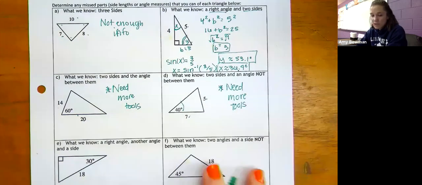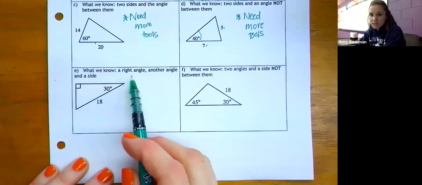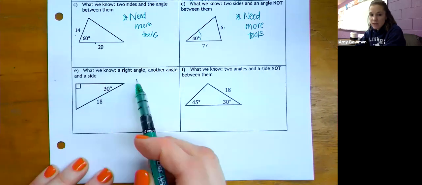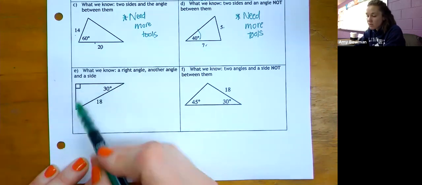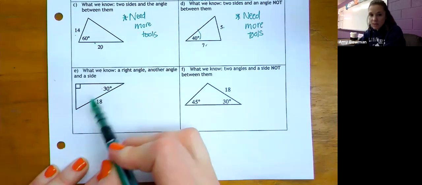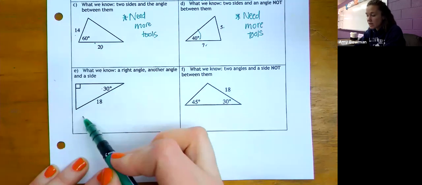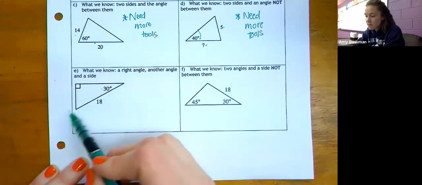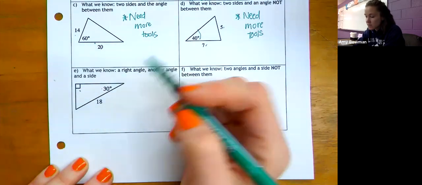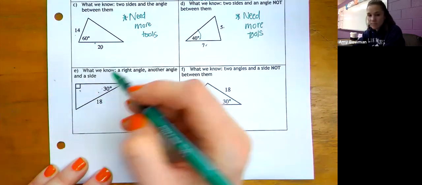Okay, next down here, this is a right triangle, so I have a right angle, I have 30-degree sides, I have the hypotenuse. Right off the bat, I know that if this is 90 and this is 30, then this has to be the remaining amount when I subtract those two from 180. So immediately I know I can find this. So 180 minus 90 is 90, minus 30 is 60. Right away we know that angle.